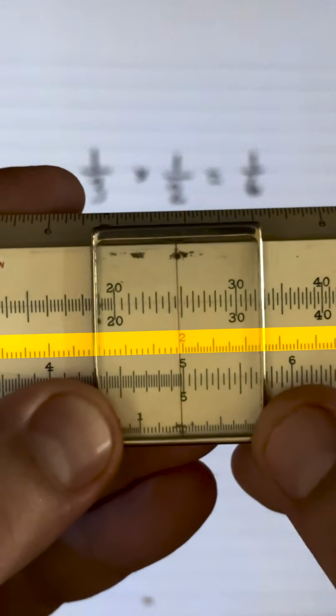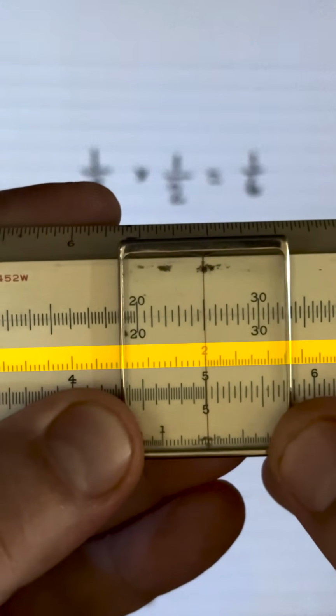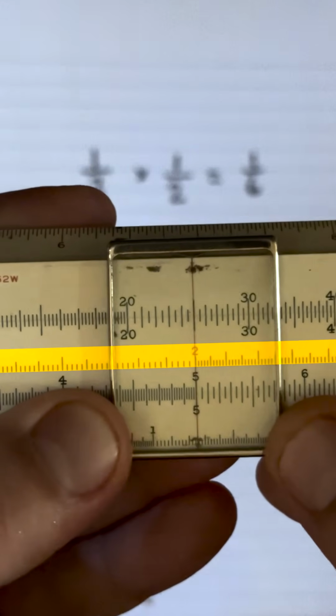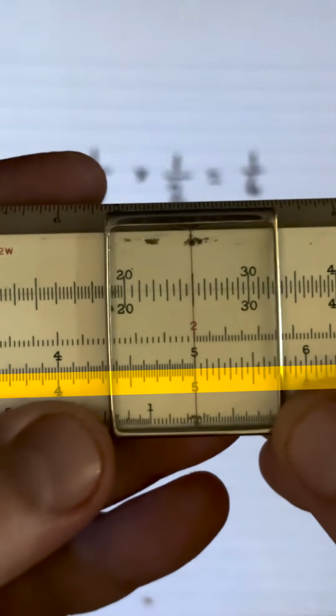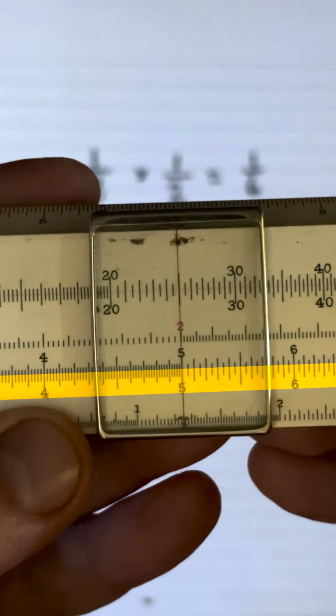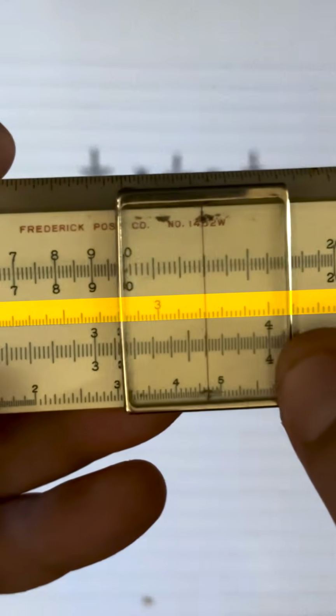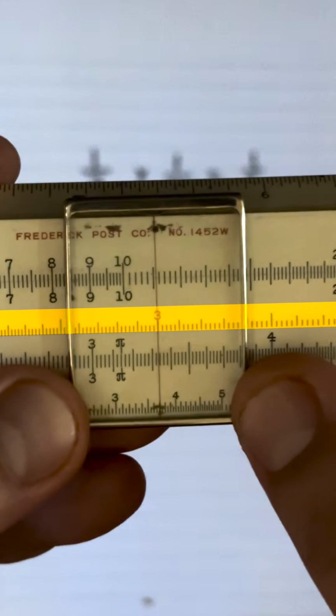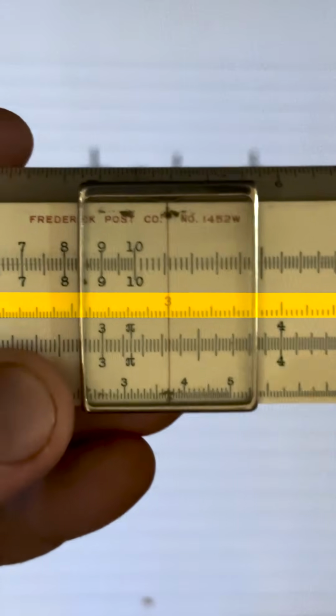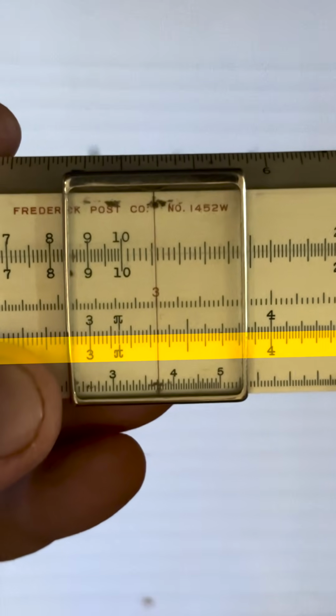So in the world of reciprocals, that 2 up on CI is going to be 1/2. And if we look down on D, that'll give us 0.5. Now we need to remember that 0.5. Now let's go down the CI scale again and we'll find 3, or 1/3. And that'll give us 0.333.